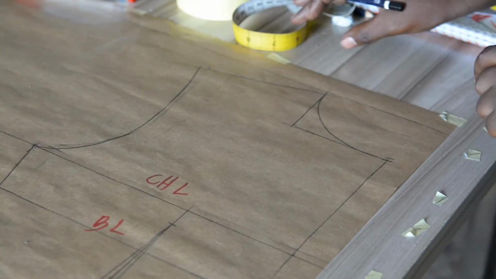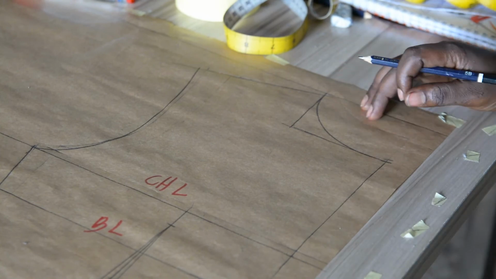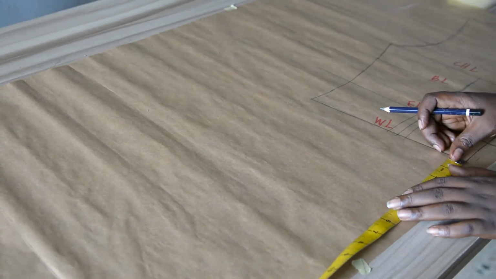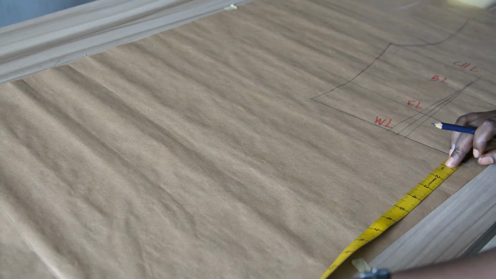So the next step is to extend my pattern to the jacket length. So from the waist point, I'll insert the hip level and the jacket length.